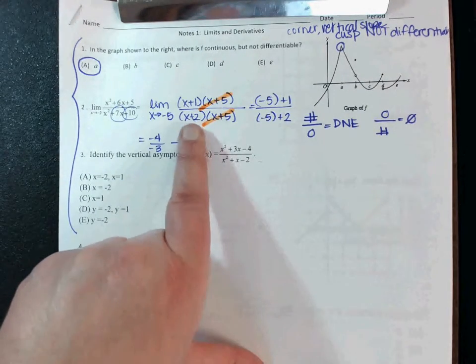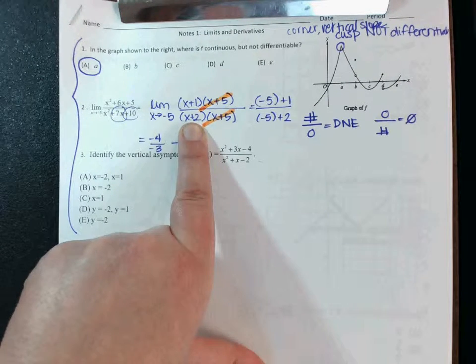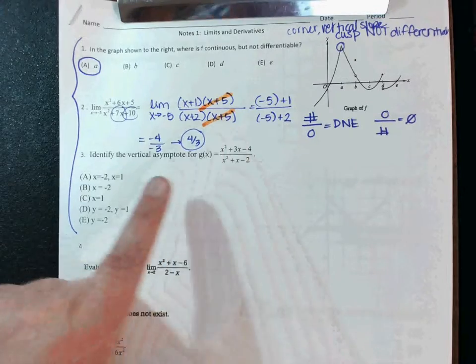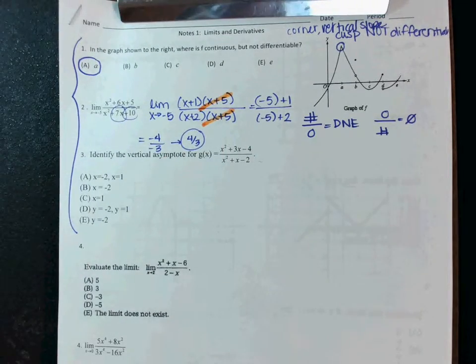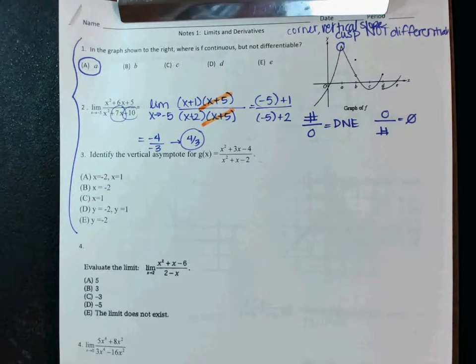What does 2 give you in the graph? Do you remember? Vertical asymptote. What does 5 give you in the graph? A hole. And so remember the difference? If there's a hole, that's why this limit still exists, because both of your sides are approaching the same hole. Does that make sense? Versus for an asymptote, you don't have a limit. Okay, so now do number 3.